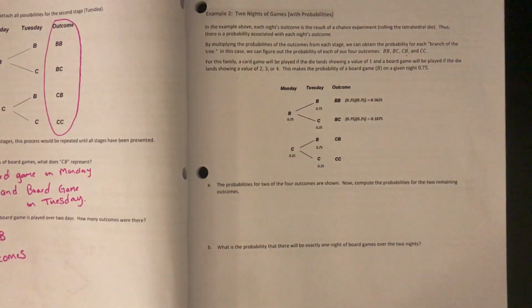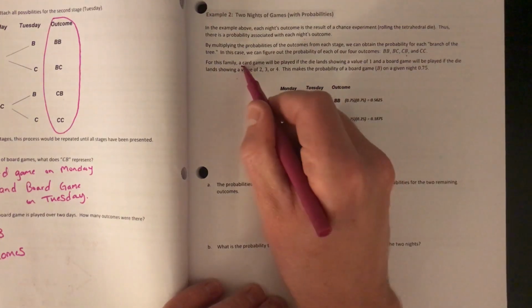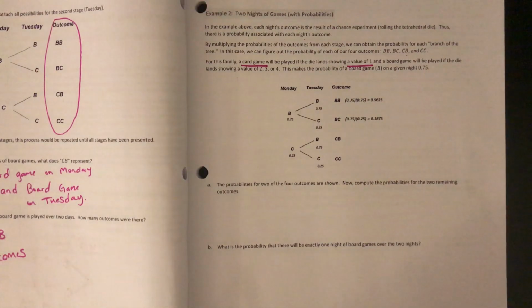Okay, so time out. They roll this 4-sided die, right? But it's not really even or fair on whether they play a card game or a board game. They only play a card game if the die comes up 1. That's it.